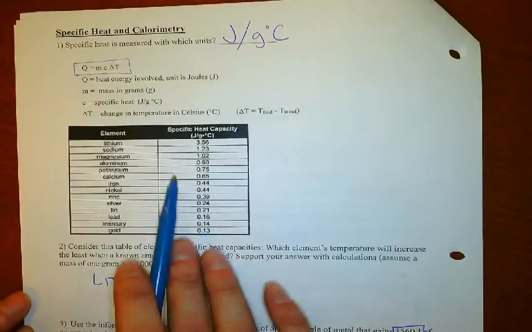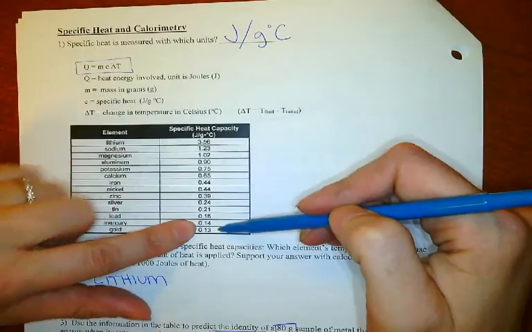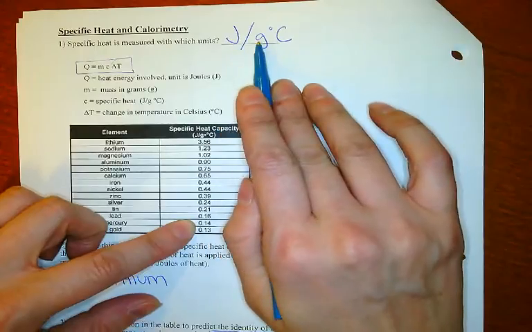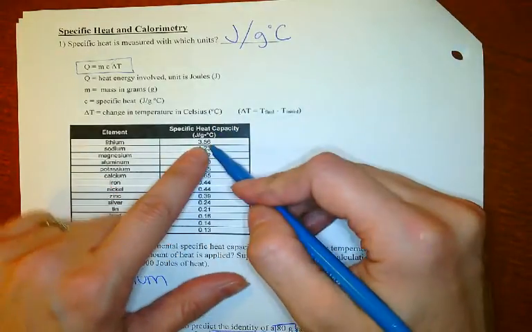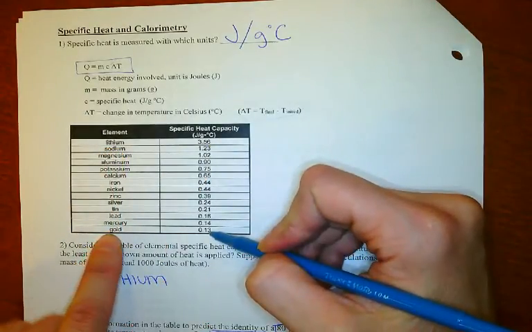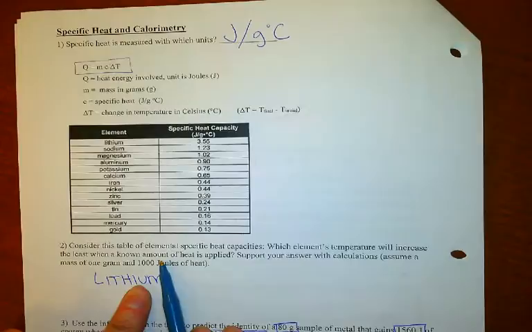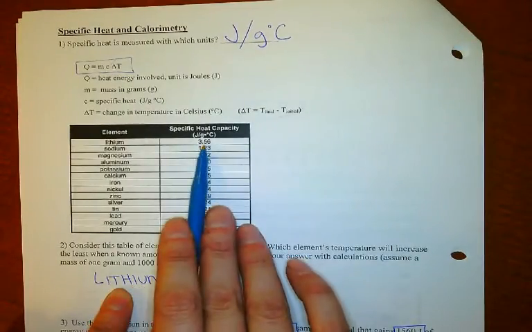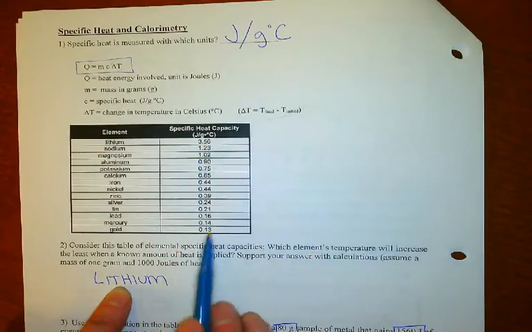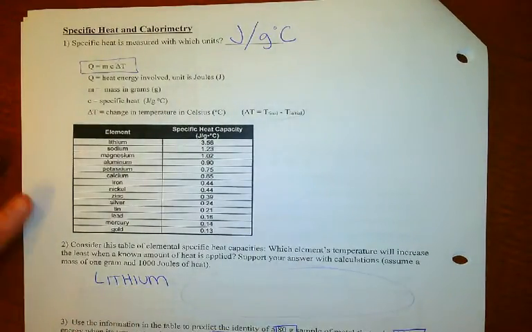Number 2, you're starting to look at this table of specific heats, and you'll notice it's going from high to low, or from big numbers to low numbers. So specific heat means joules, which is energy, to raise 1 gram of something 1 degree Celsius. So if it's a big number, it means it takes a lot of energy to heat lithium up. If it's a small number, it means it doesn't take a lot of energy to heat gold up. So it's asking us which element's temperature will increase the least when you give it heat. Because lithium takes so much energy, I have to give it a lot of energy, so it's not going to get very hot very fast, but gold will heat up quickly. So you also need to write me a because here. Lithium, and then because.